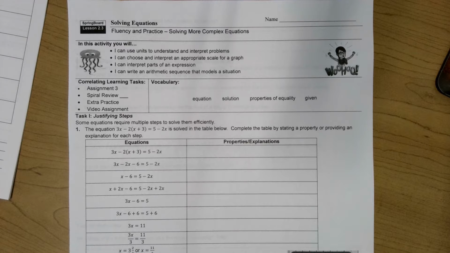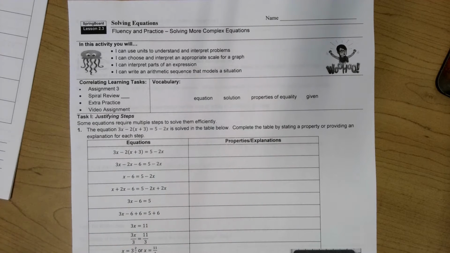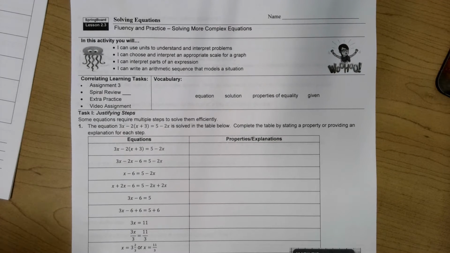So we are going to be moving on to lesson 2.3. This is some more solving equations, and this is solving more complex equations. I'm not going to walk you through this entire lesson. Actually, prior to viewing this video, you should have completed tasks 1 and 2. This is just a video on task 3.